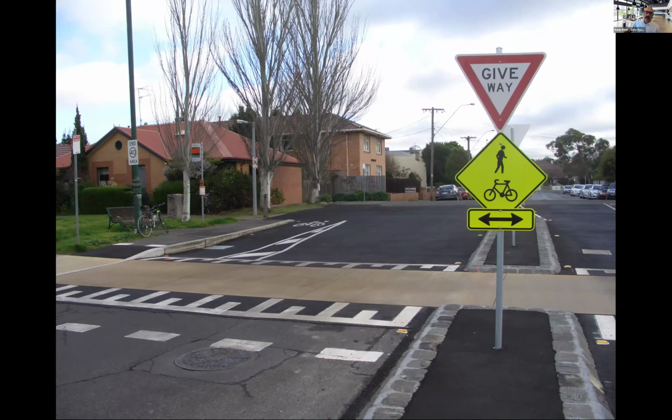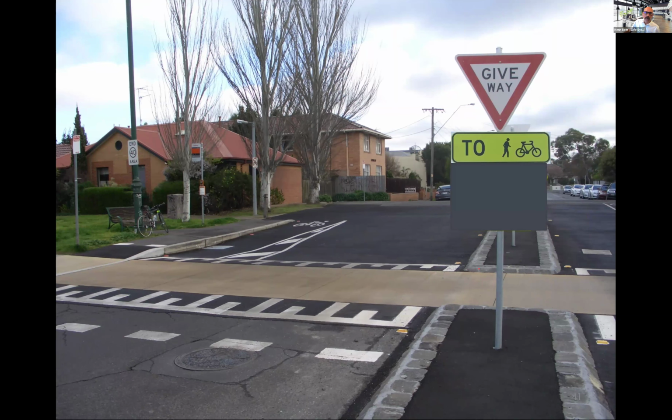So when you have a dedicated cycle facility or a shared path facility, and you want it to cross a road, but you want to give it priority, just putting the correct sign up, that was the incorrect sign, then this is how it would look.